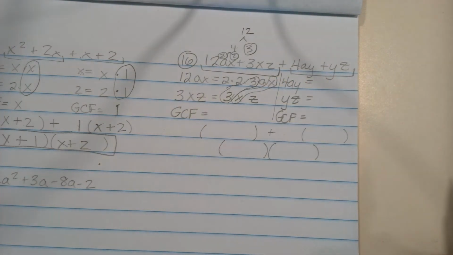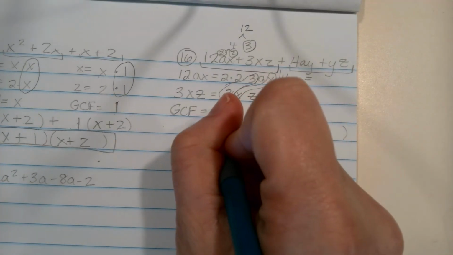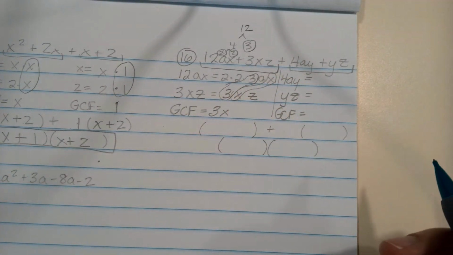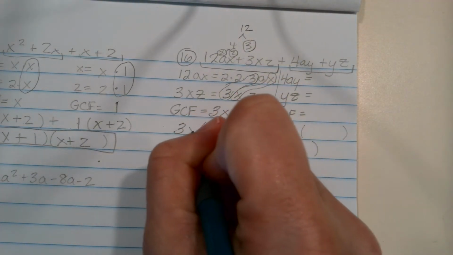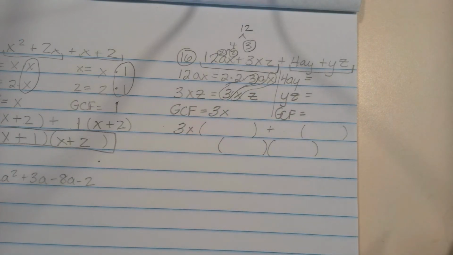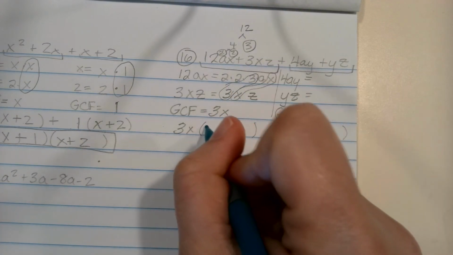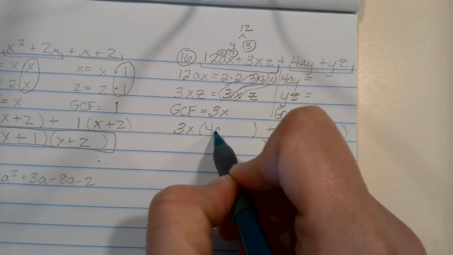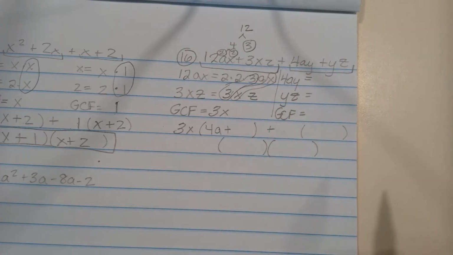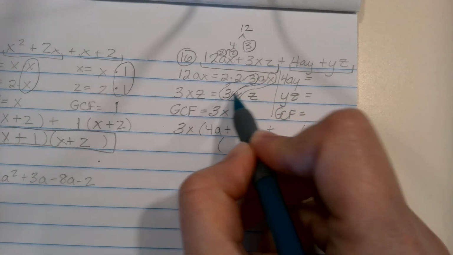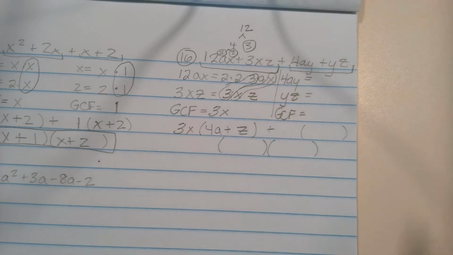Everything else is unique. So my greatest common factor is 3x, and that goes outside of the parentheses. And then what's left on the inside? The first term has 2 times 2, which is 4, and what variables? Just an a. The second term, 3xz, we took the 3 and the x, we just have the z left over.